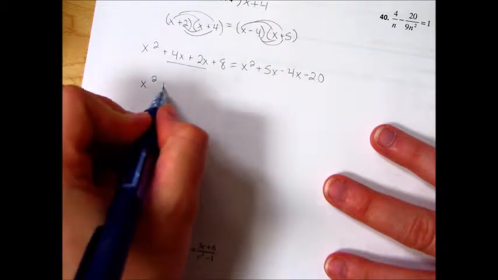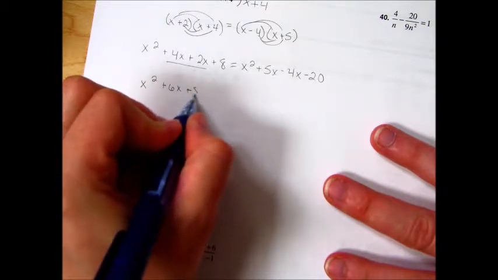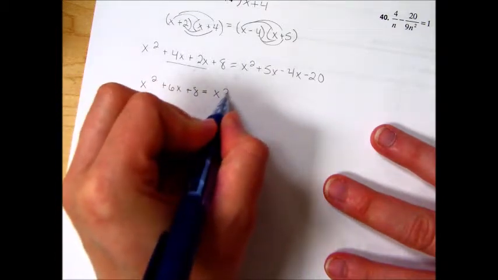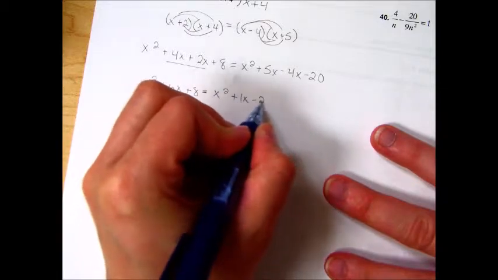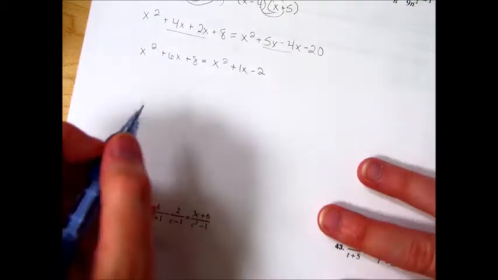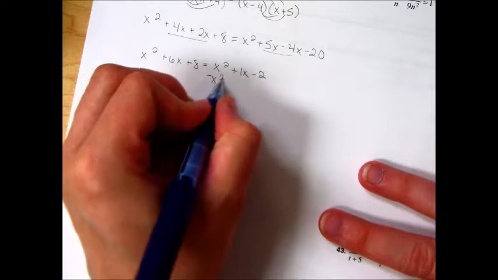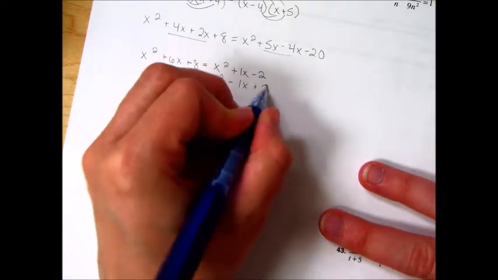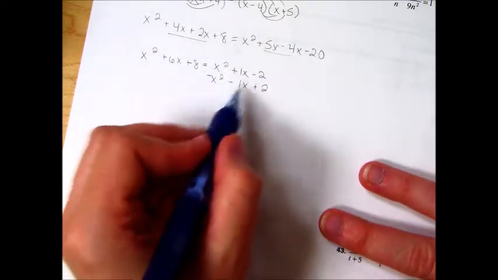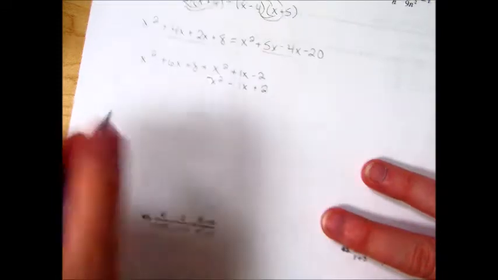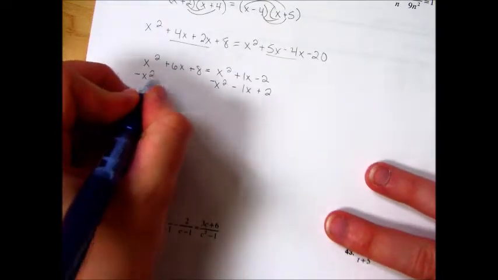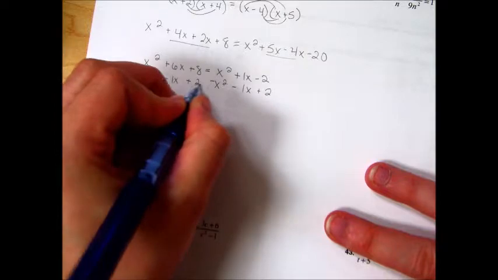This side is x squared plus 6x plus 8 equals x squared plus 1x minus 20 when you combine your x's. I'm going to take over this x squared, take over this 1x, and take over this 20 by doing their inverse operation, so minus, minus, and plus.